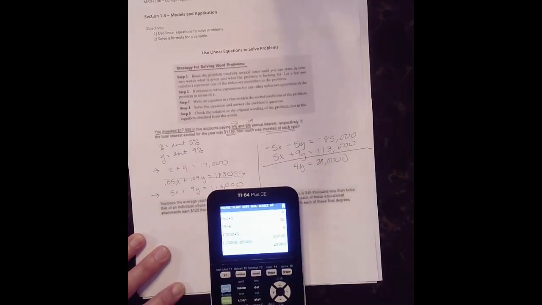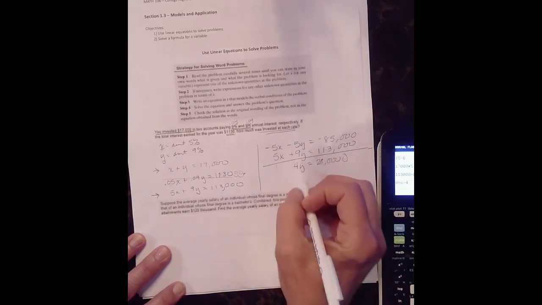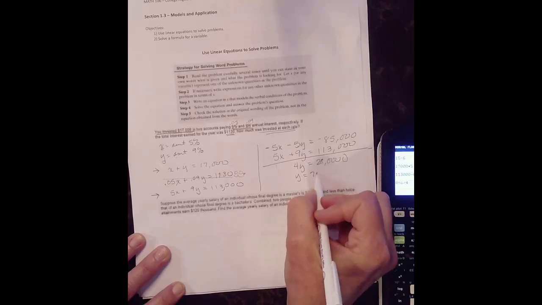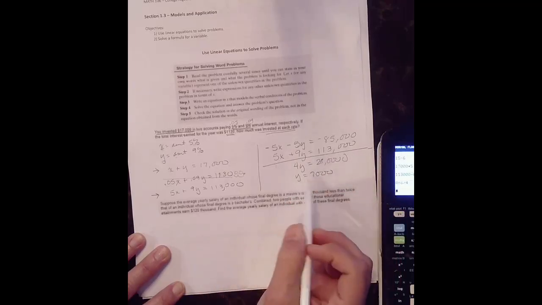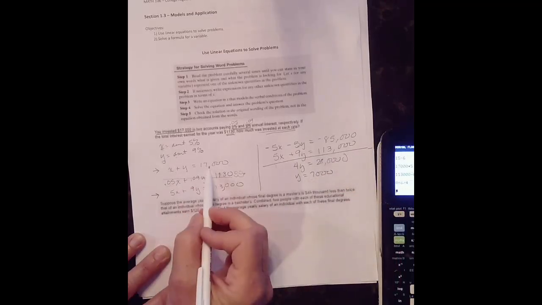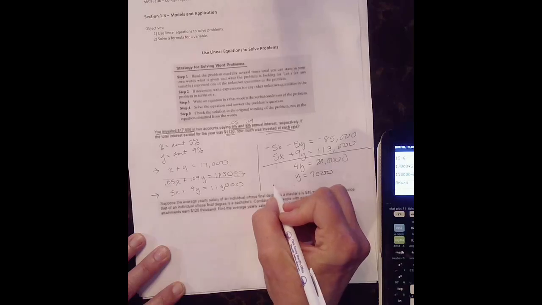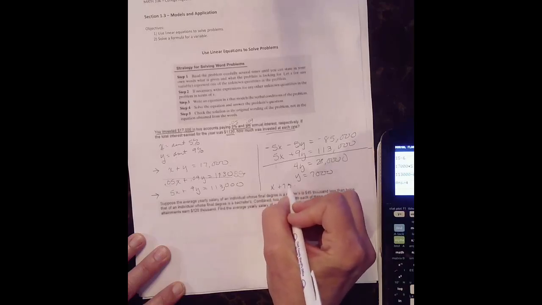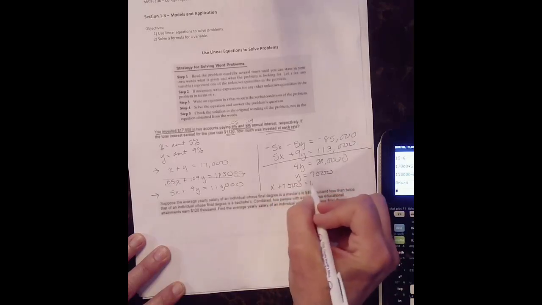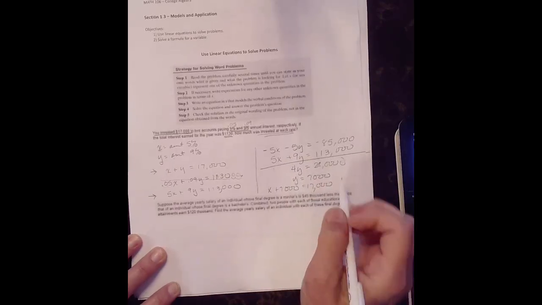And the last step, I would divide both sides by 4. So 28,000 divided by 4, that means that y is going to equal 7,000. If y is equal to 7,000 and they have to add up to 17,000, then I know that my x is going to equal 10,000. Or I would have x plus 7,000 is equal to 17,000, and then I subtract my 7,000 from both sides.